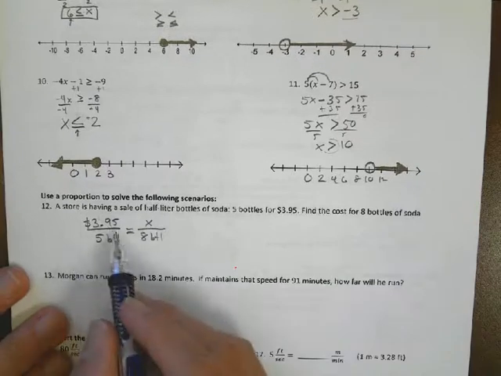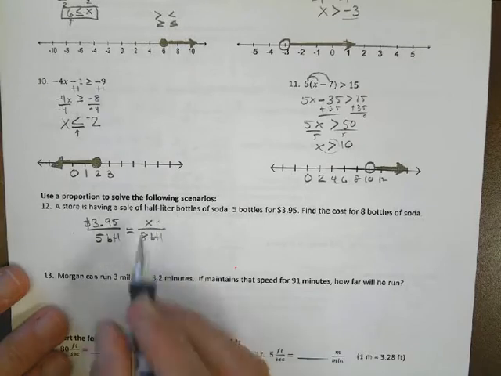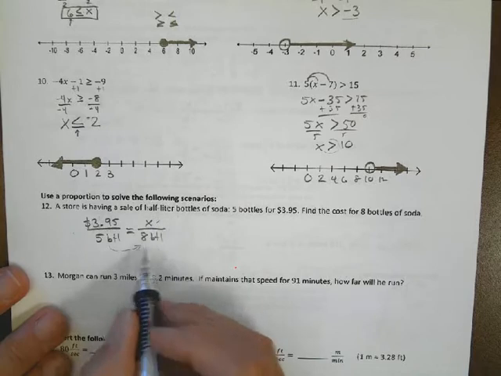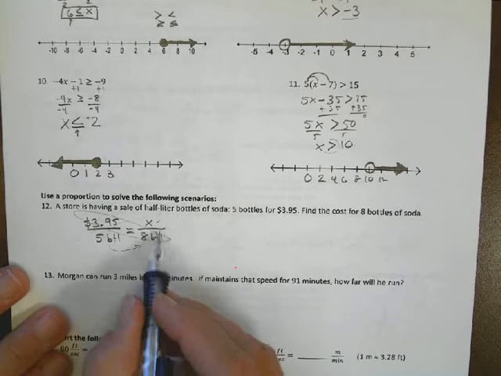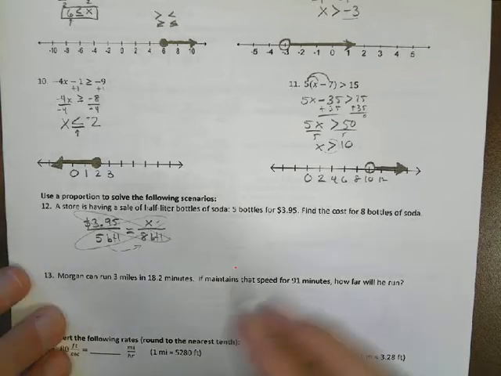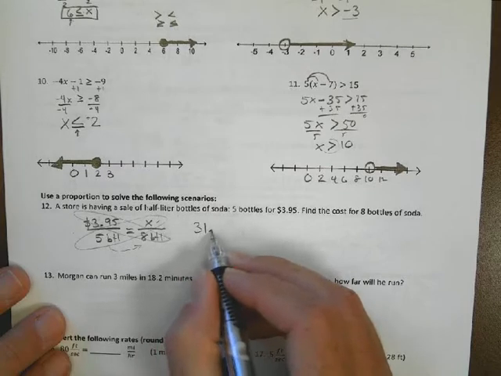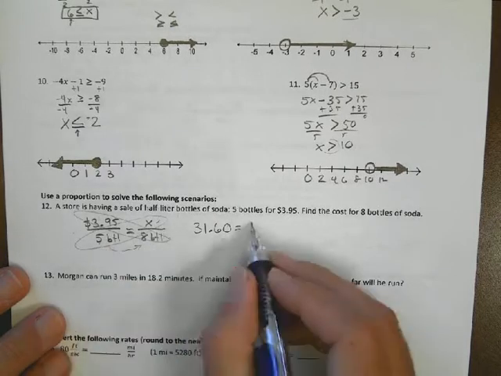Alright, so knowing this, I have to use this information to figure out what this number is going to be. I don't see a quick correlation between 5 and 8. I can't multiply by 2 to get 8 or anything like that. So I'm going to have to cross multiply. So I'm going to have to multiply this times this and then work on an equation. So when I do $3.95 times 8, when I multiply this out, I have $31.60, and that's equal to 5x.